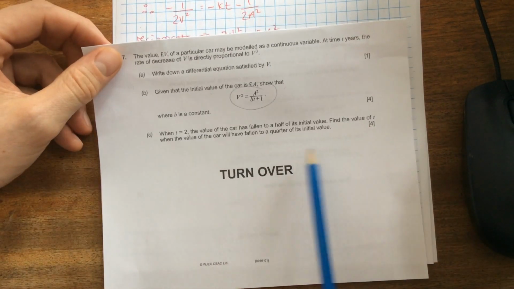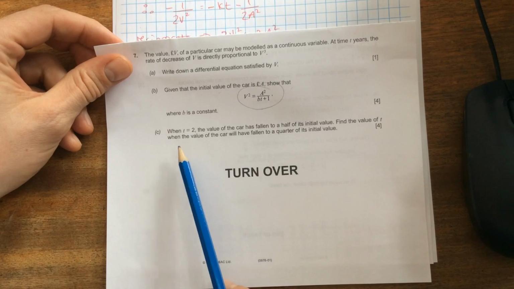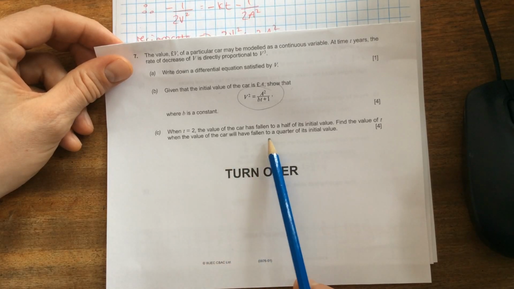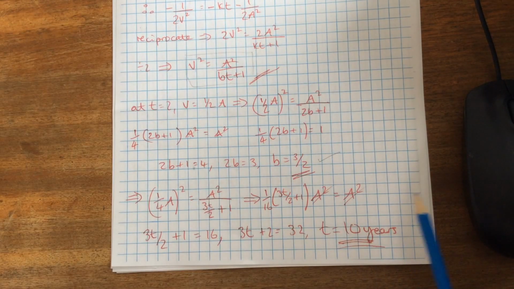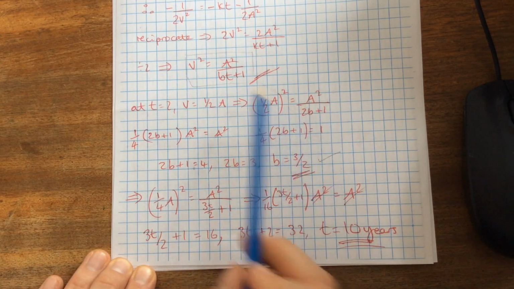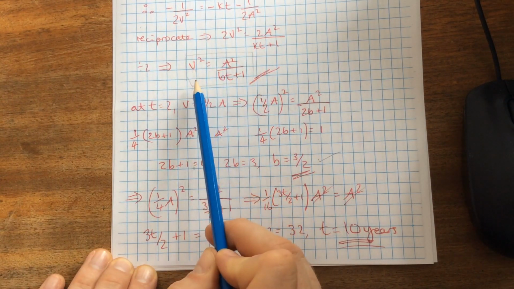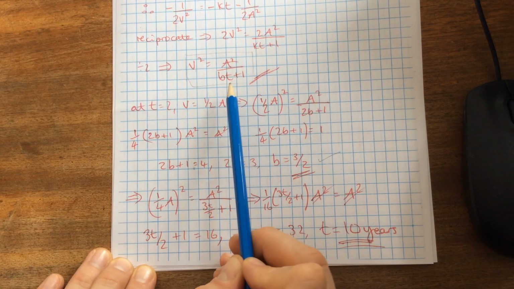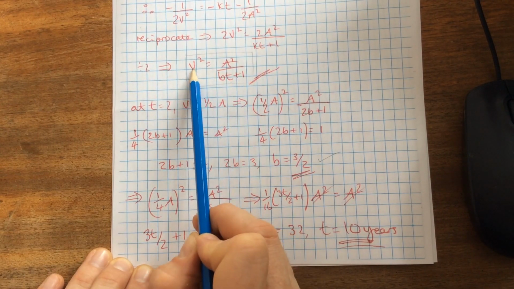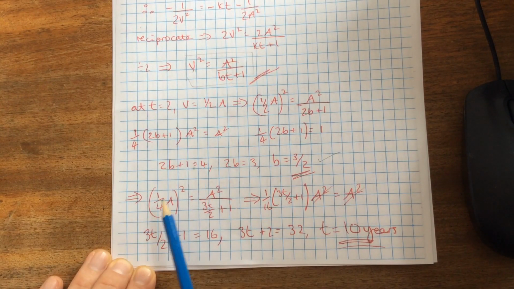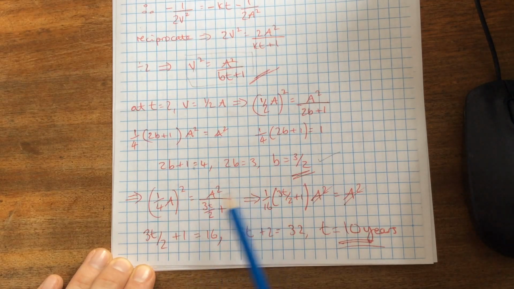The question then asks, find the value of t when the value of the car will be a quarter of its initial value. So now, going back to this original expression we calculated up here, I need to find this value of t when this is 1/4 a. So 1/4 a all squared equals a squared over 3t over 2, as we've calculated b is 3 over 2, plus the 1. And then it's just a little bit of tidying up and a bit of algebra.